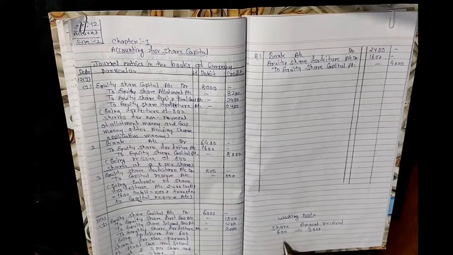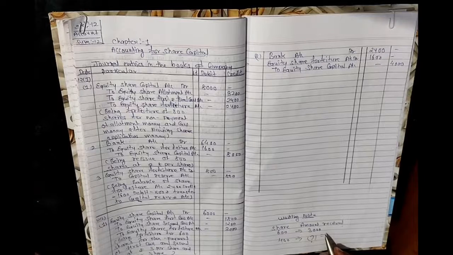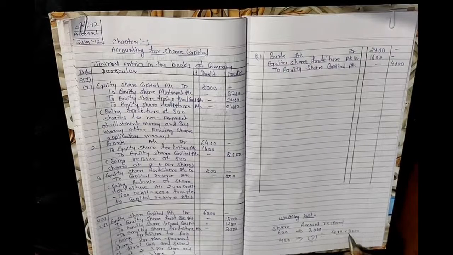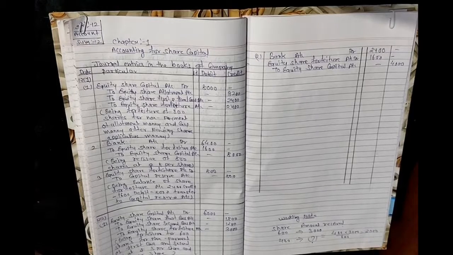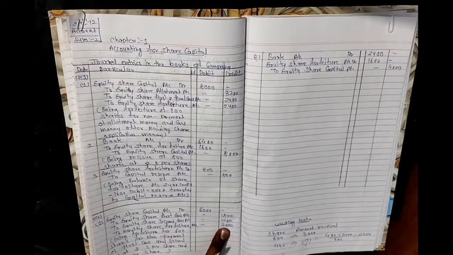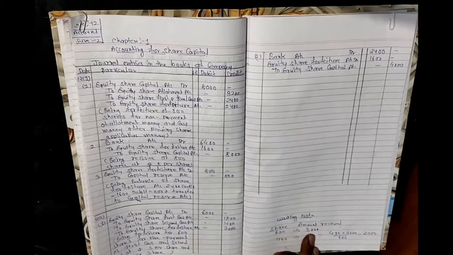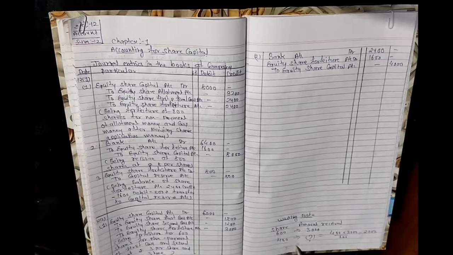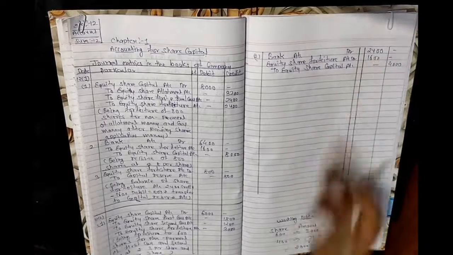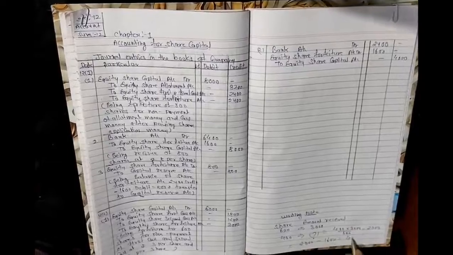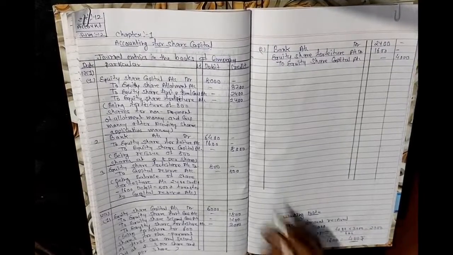Now when 400 shares are there, amount is how much? Fine. It means 400 multiplied by 3000 divided by 600, 2000. Okay, fine. It means this 600 shares transferred to 400 shares. It means instead of 3000, now balance is rupees 2000. From those 2000, this 1600 is to be deducted. The remaining amount is rupees 400.